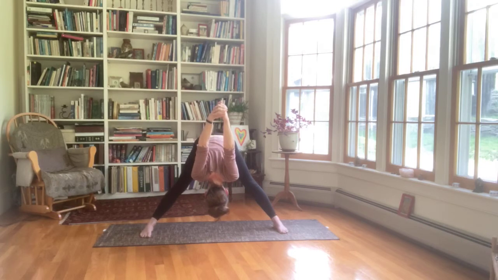Three breaths here. On the inhale, breathing the prana to the apana. On the exhale, breathing the apana to the prana. Notice how the two meet in the center. Samana vayu.